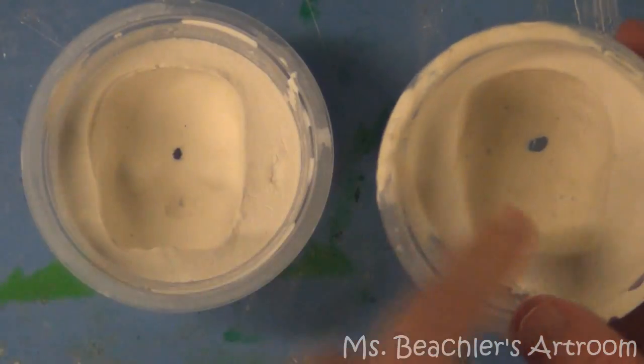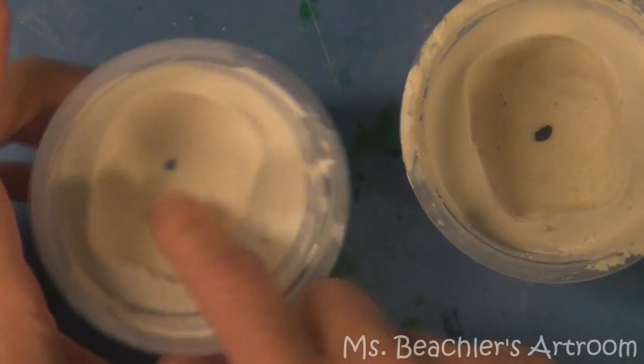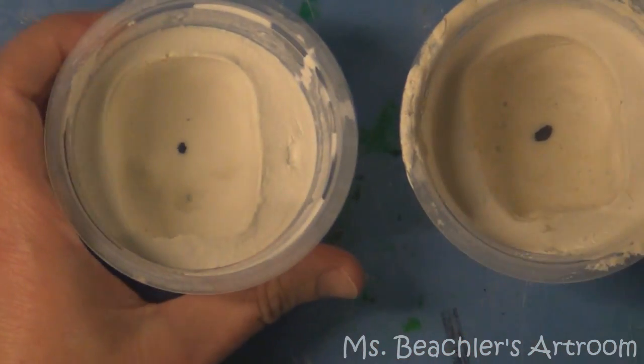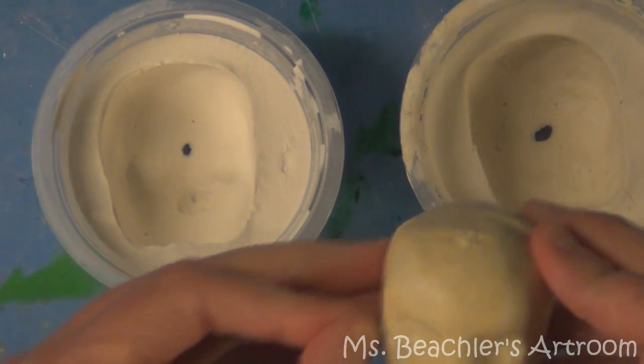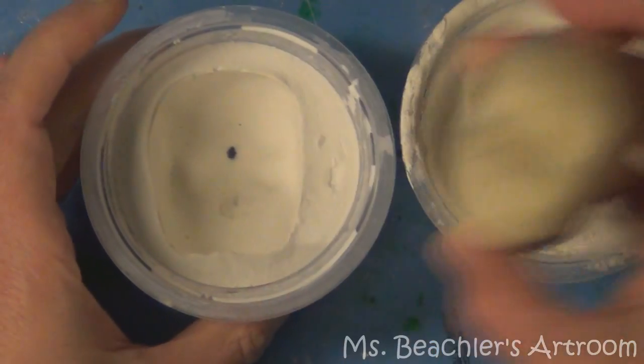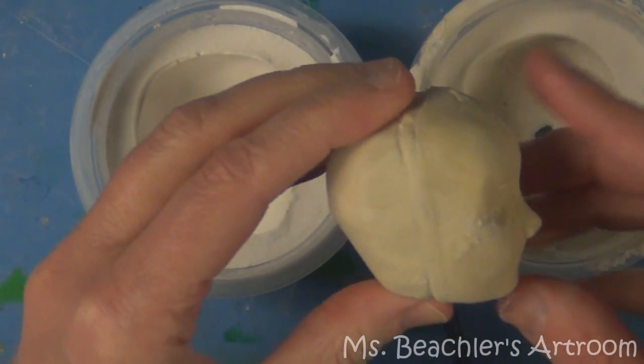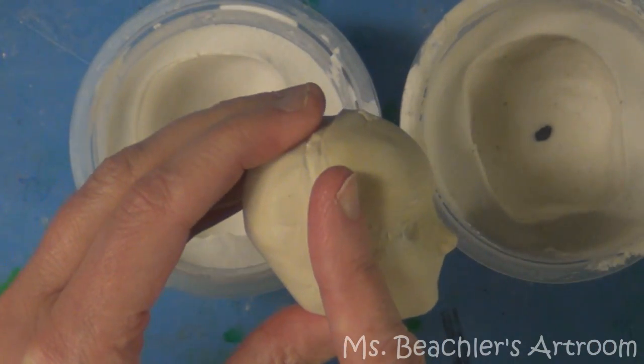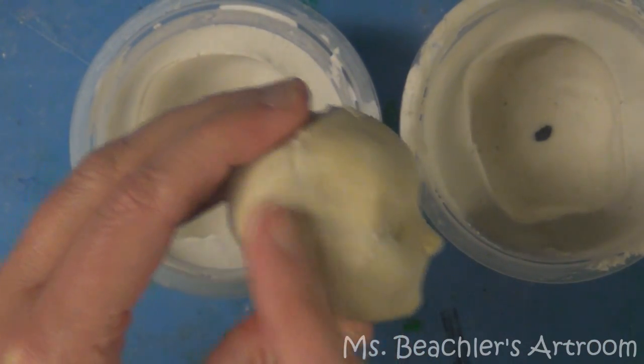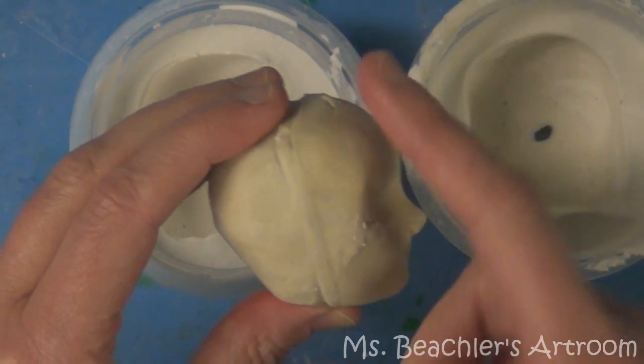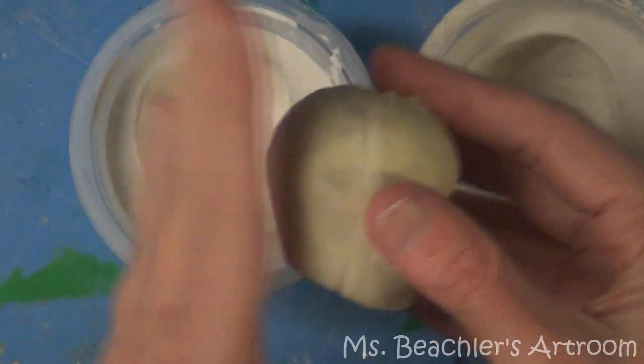Okay, so now I have the back of the head on this one and the front of the head on this one, with the front of the face. Okay, and as I was describing, there is no undercut in the face or in the back of the head.